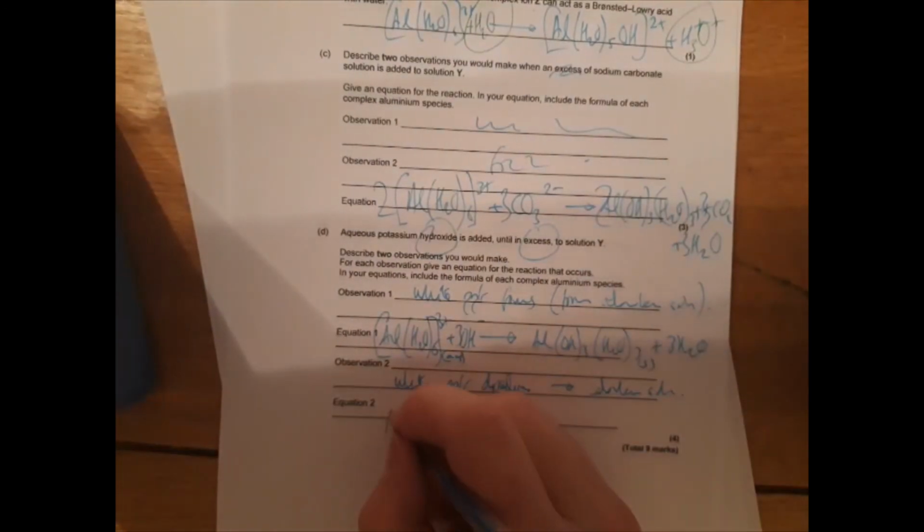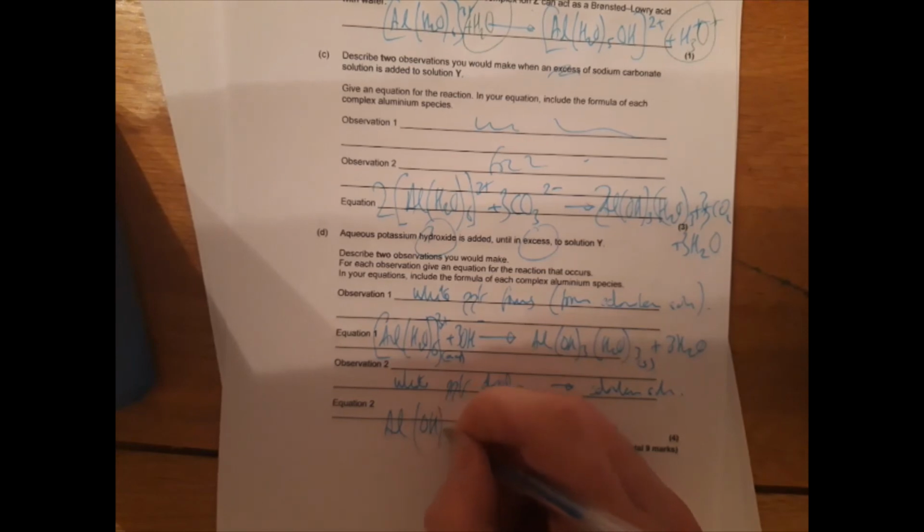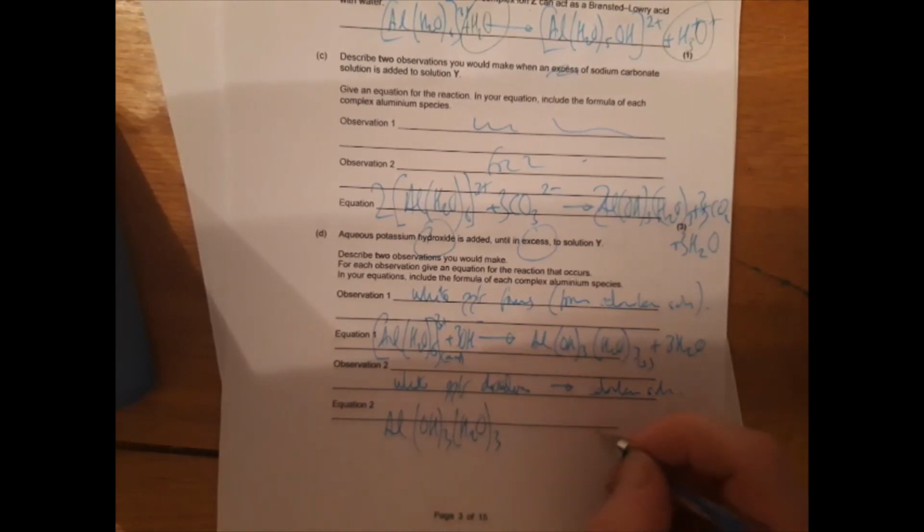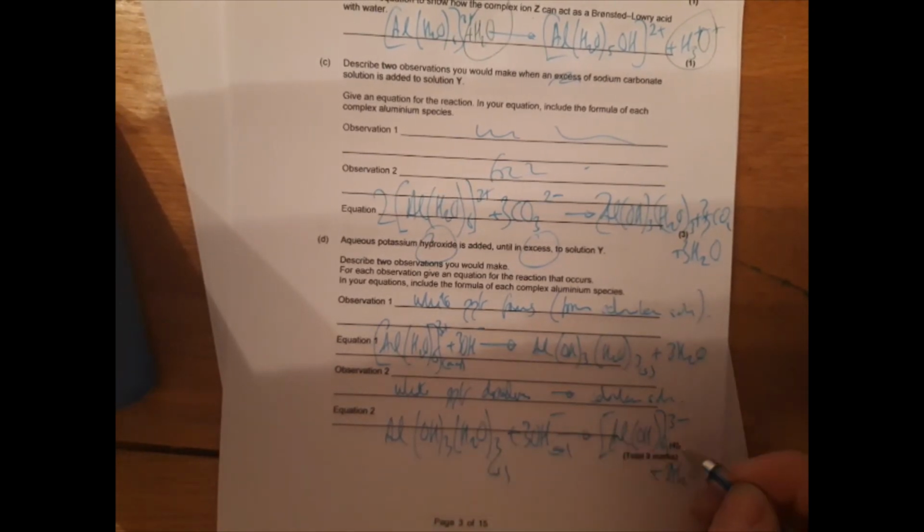Equation 2 therefore, and this is one I reckon you'll be able to have any number of different variations of. I'm just going to form this one because it's easiest to balance, I think. 3 more OH- come in, 3 H2Os are kicked out. Solid, aqueous, liquid.